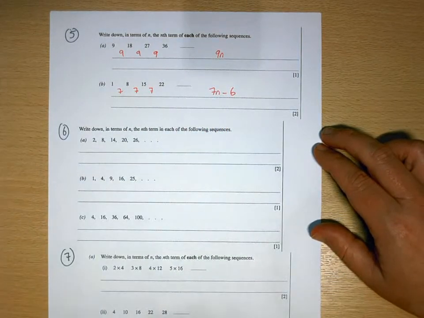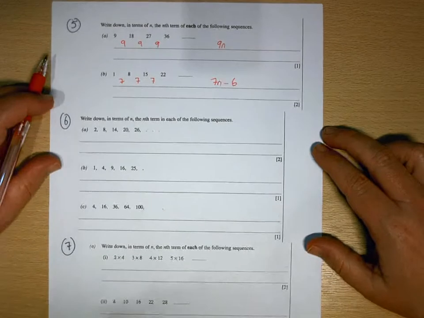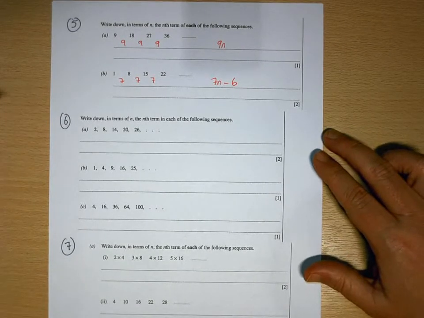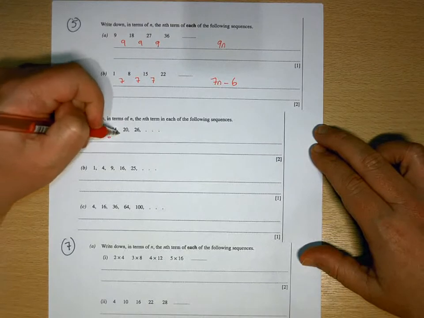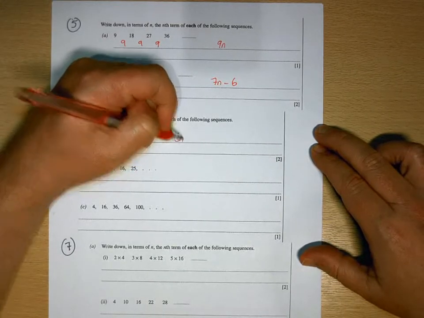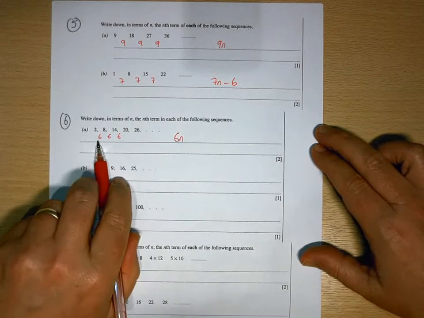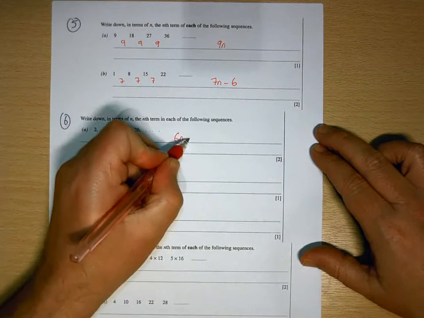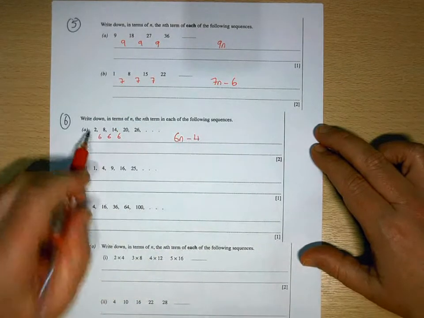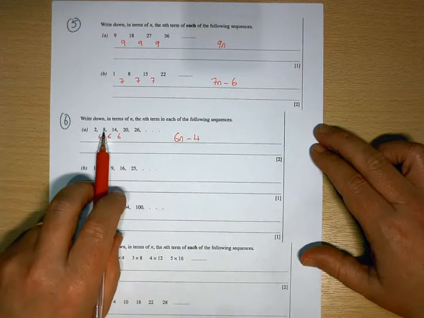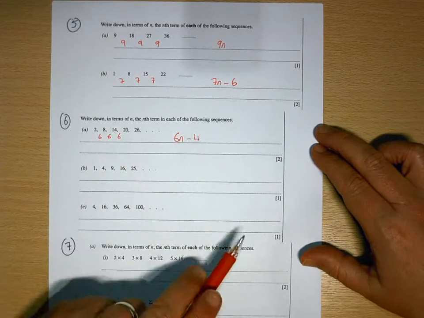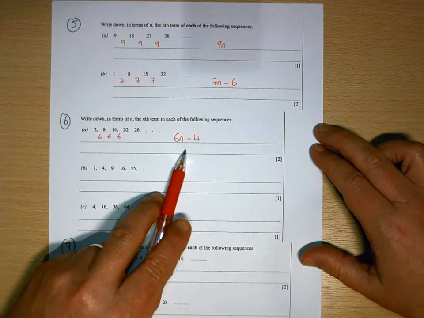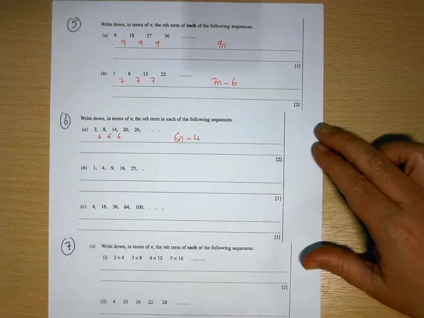So that's that one. With question 6a, it's going up in 6s, so it's a 6n rule. The first term isn't 6, it's 2, so I have to subtract 4 to get the 2. Check with the second. 2 6s are 12, take away 4 is 8. 3 6s are 18, take away 4 is 14. So I know that I've got that right.